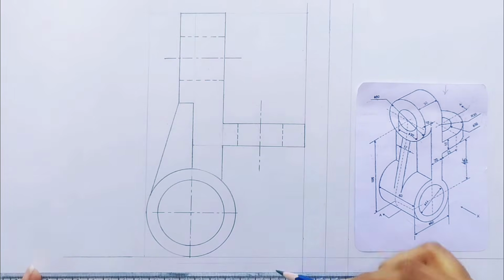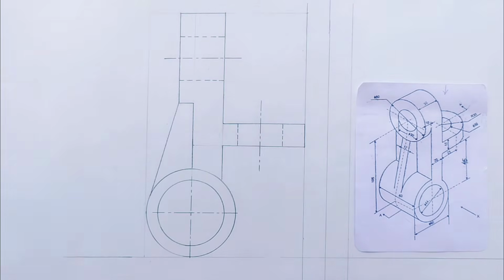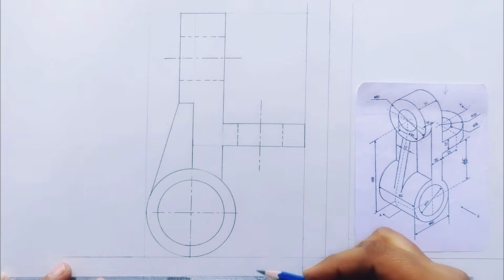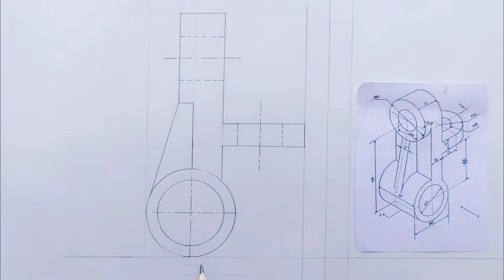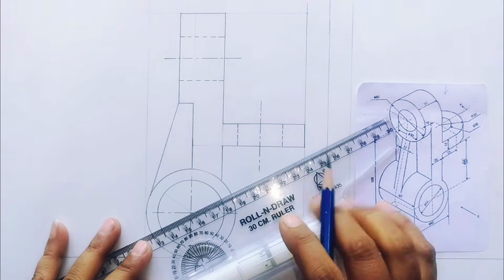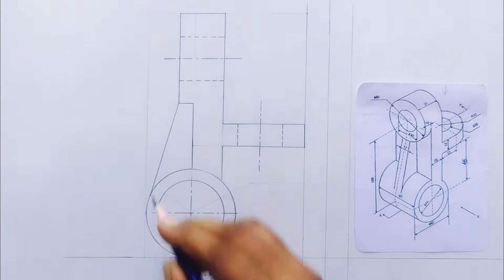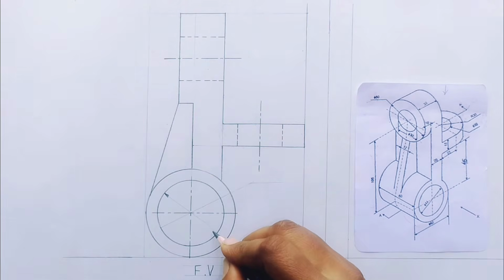There are two holes which are not visible from the front view. That is, first, the upper cylindrical portion inner circle, and the horizontal semicircular slab inner circle. These two holes are not visible from the front view, so draw them, or mention them, with dotted lines.